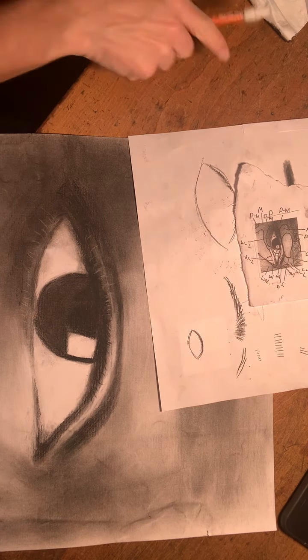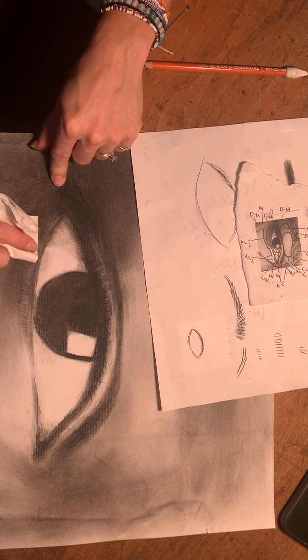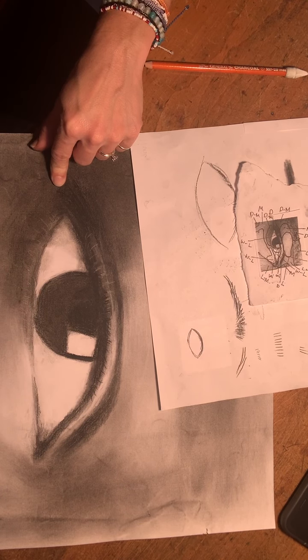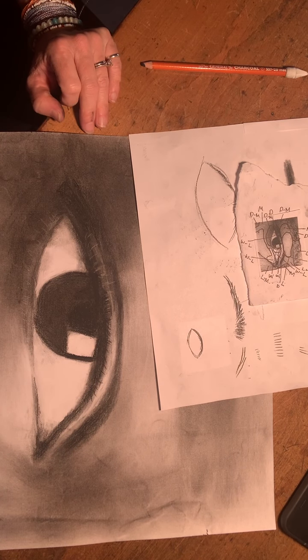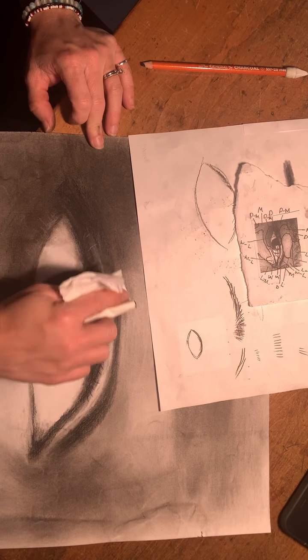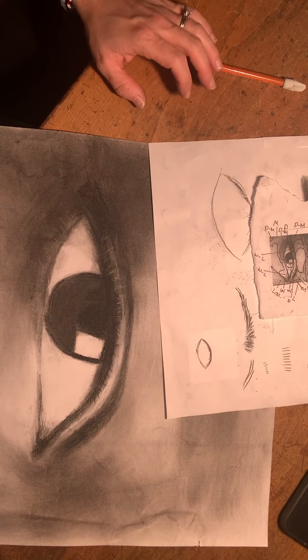So maybe you made them too bright or you pressed too hard, just take your paper towel over the top and look, I just softened them down. I made them much more subtle so it didn't stand out quite as much. That is definitely something you can always do. If you feel like you went too far with it, you can always tone it down.